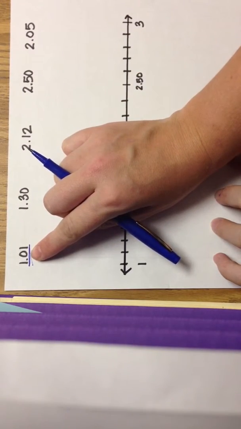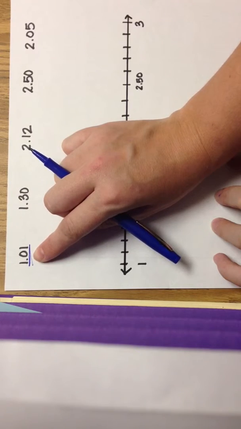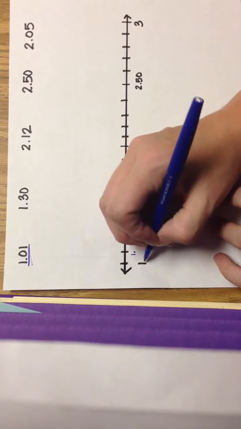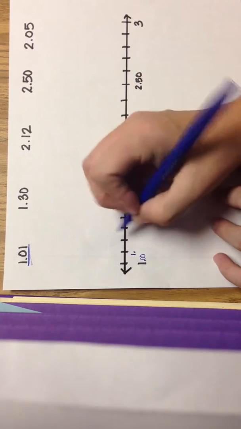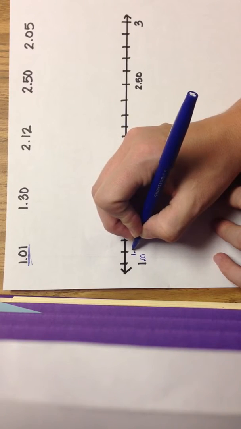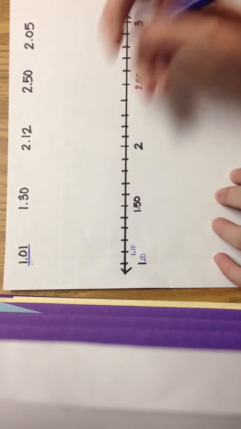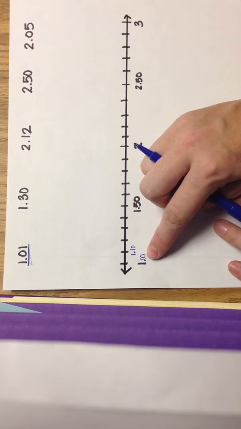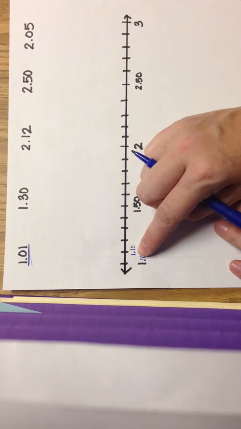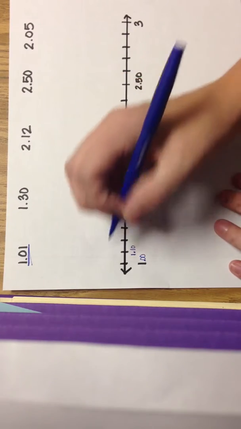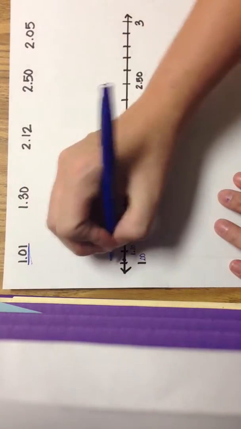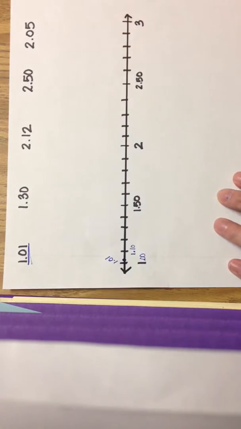This is 1 and 1/100th. This is also the same as $1 and 1 cent. So we had mentioned that this tick mark, if this represents 1 and 0/100ths, this represents 1 and 10/100ths. 1 and 1/100th, or $1 and 1 cent, is bigger than $1, yet smaller than $1.10. So this marking is right next to the 1, and we can label that 1 and 1/100th.